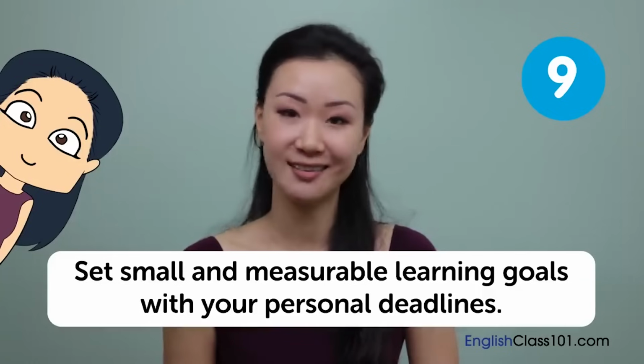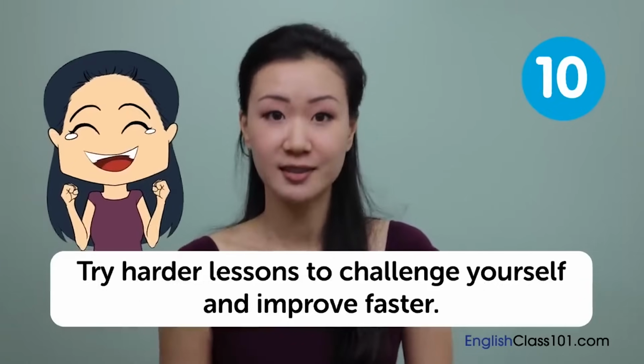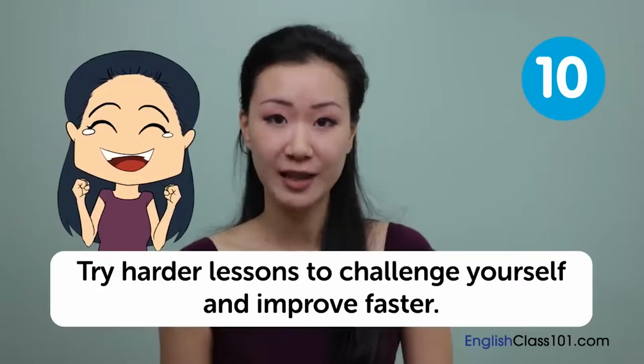Set small and measurable learning goals with your personal deadlines. Try harder lessons to challenge yourself and improve faster.